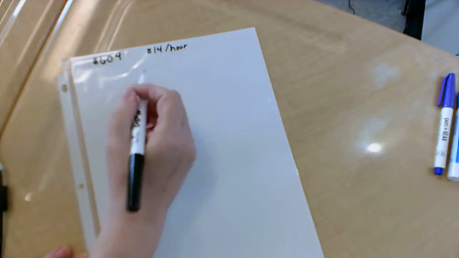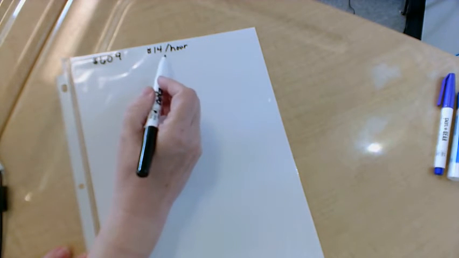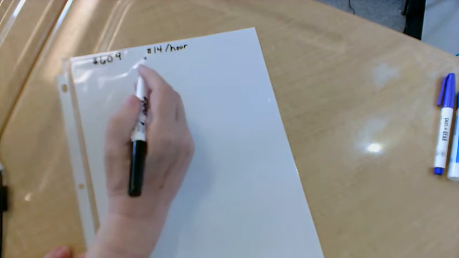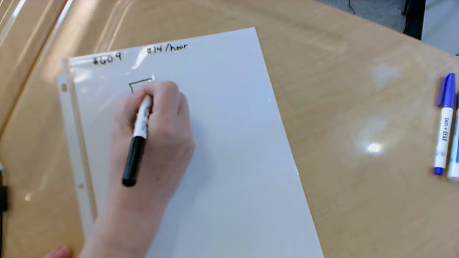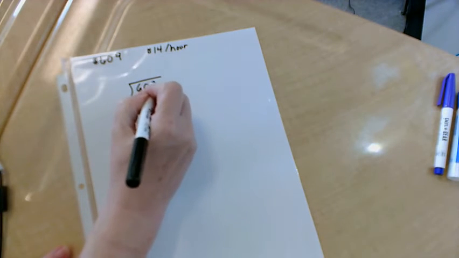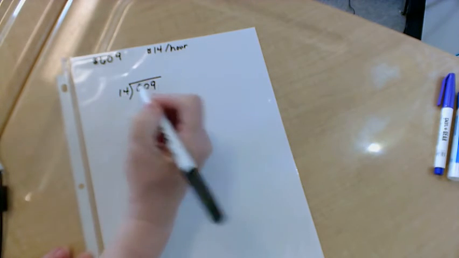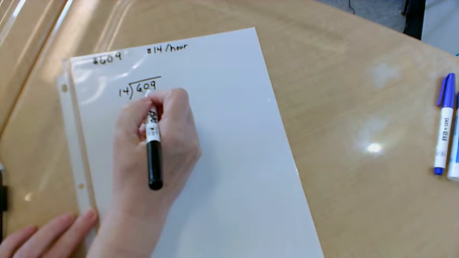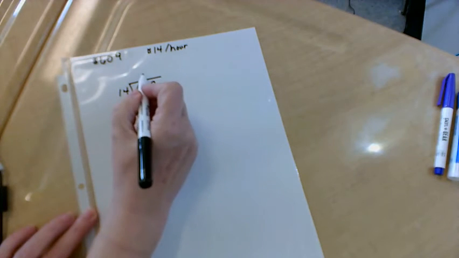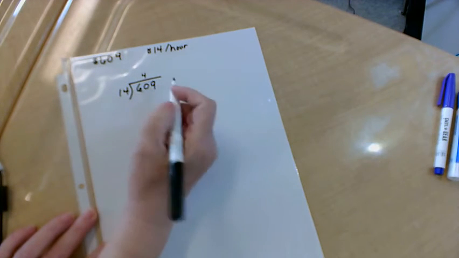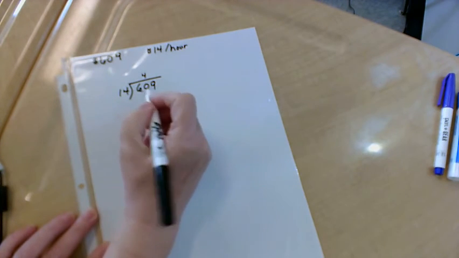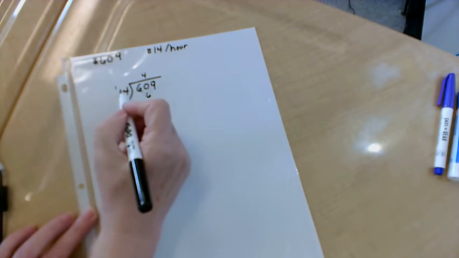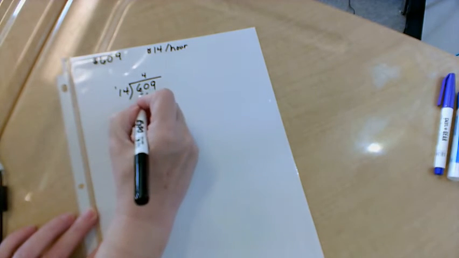Ava needs $609. She works for $14 an hour. In order to figure out how many hours she works, we'll need to divide 609 by 14. 14 will not go into 6, but it will go into 60. 15 times 4 is 60, so I am going to guess that it will go in 4 times. 4 times 4 is 16. 6 down, regroup by carrying my 1. 4 times 1 is 4, plus 1 is 5.